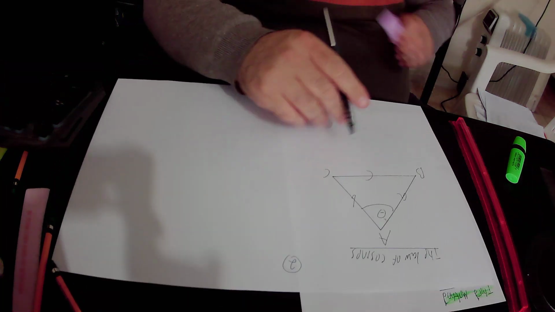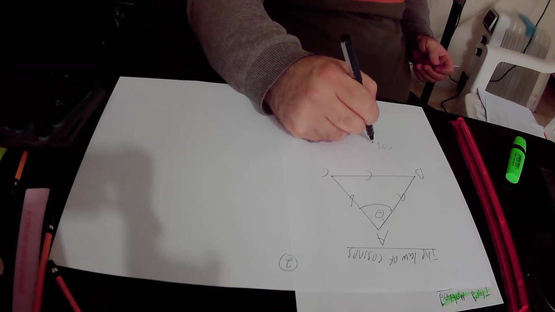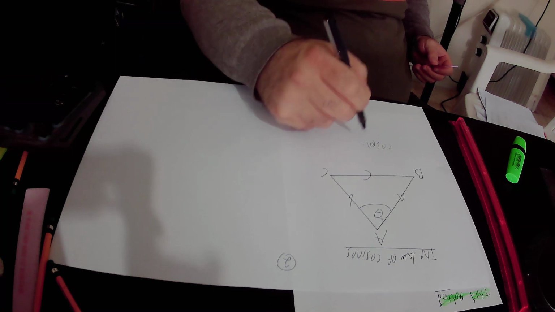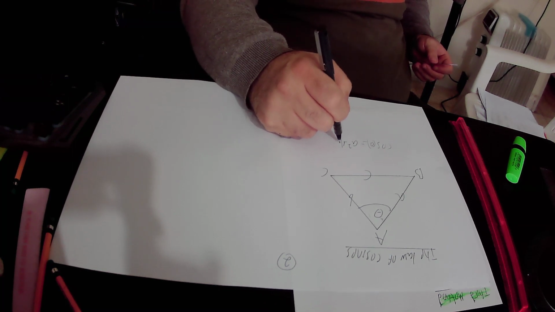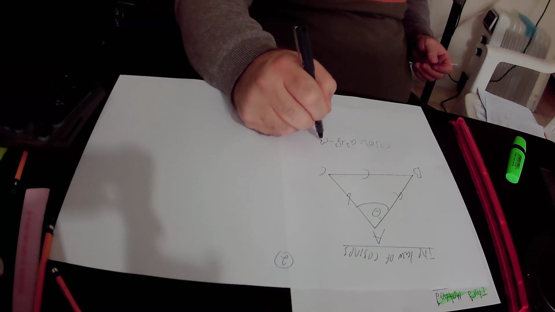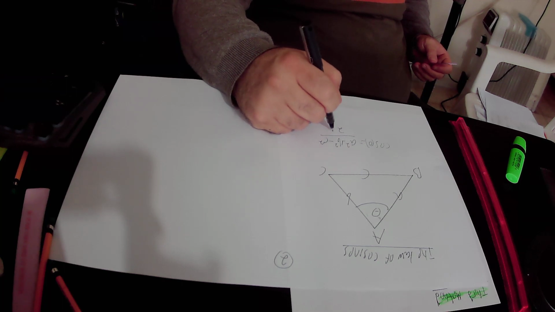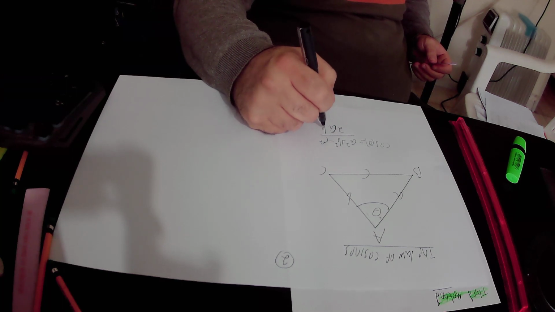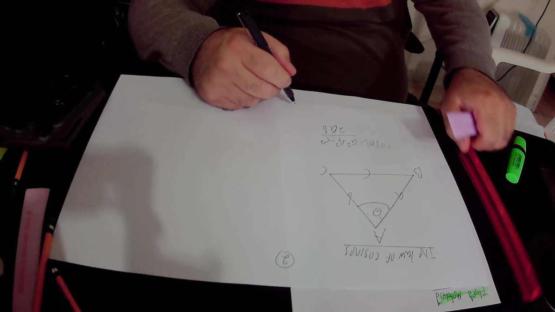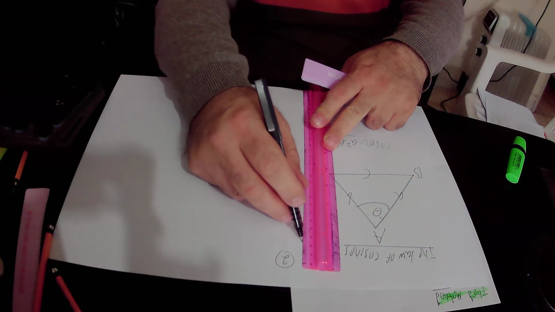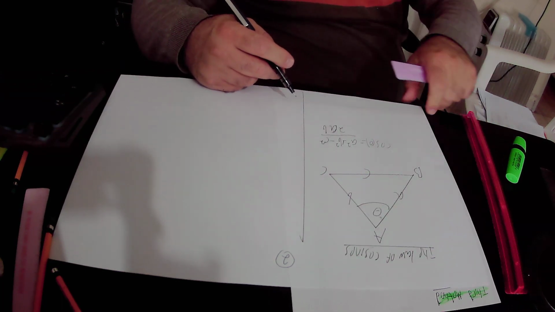We'll get that cosine theta equals A squared plus B squared minus C squared over 2 times A times B. So we'll implement the law of cosines in our triangle ABC.